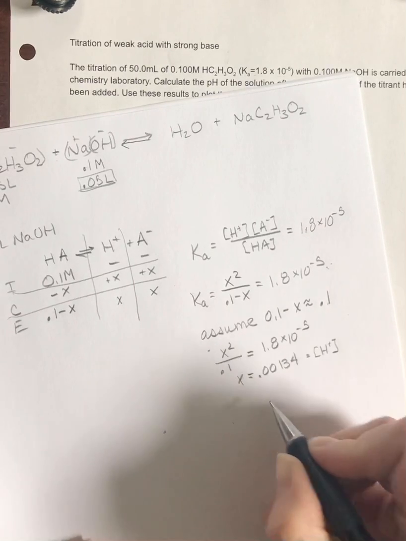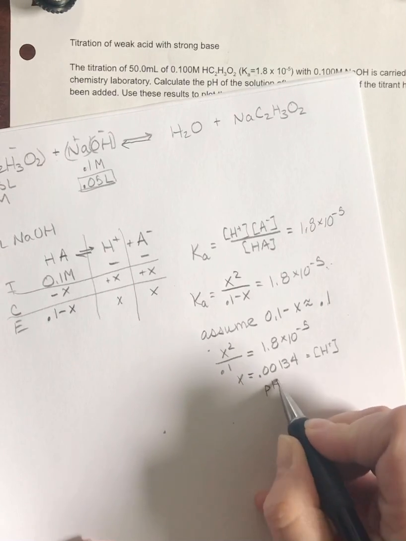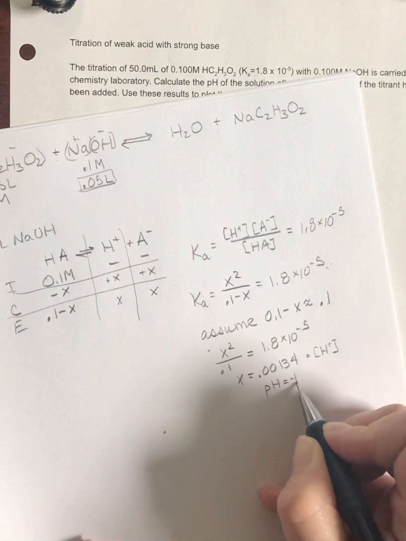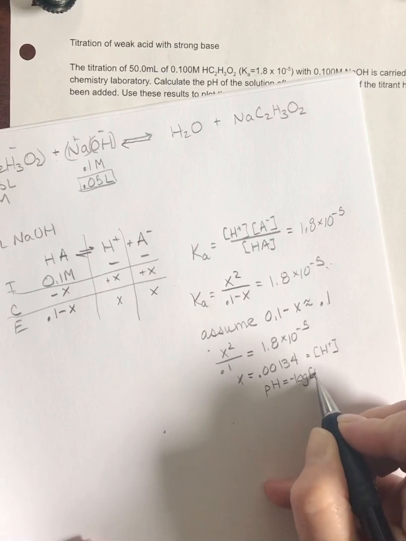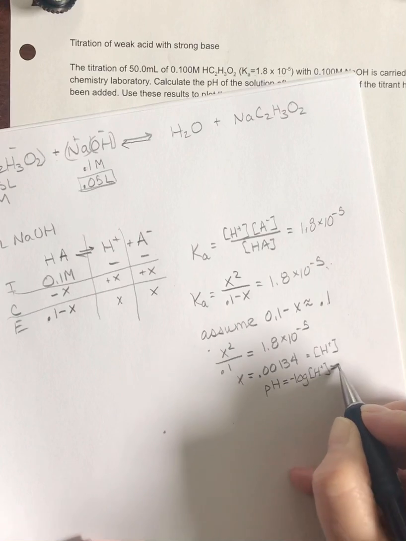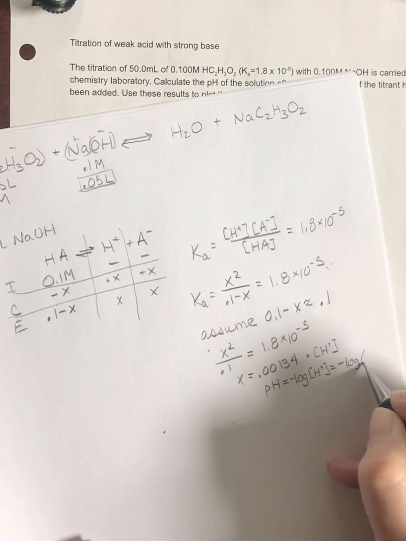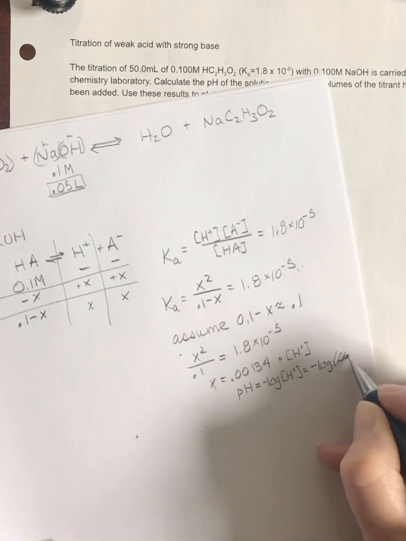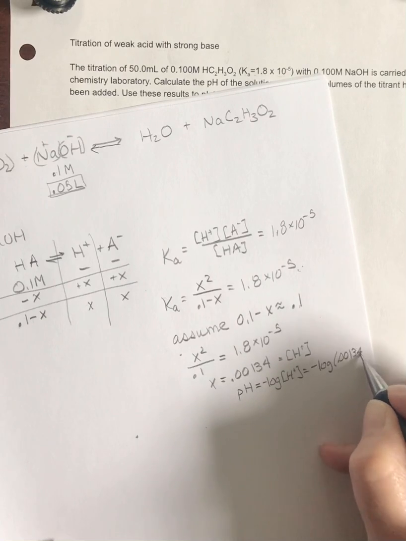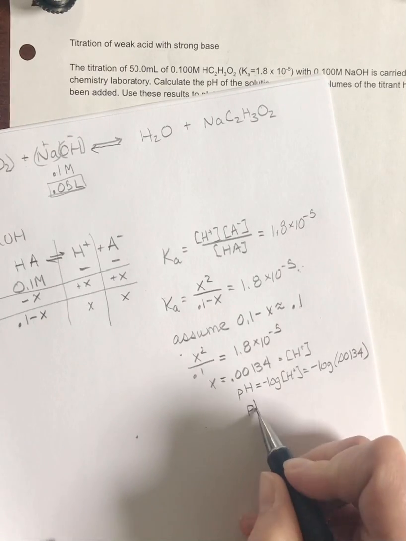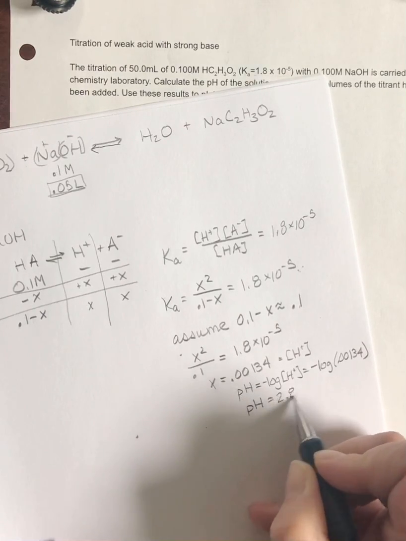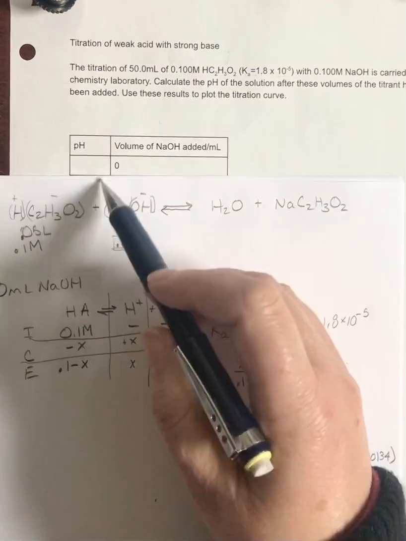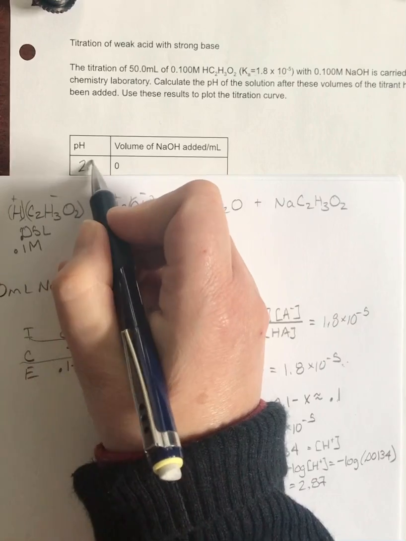But what I'm looking for is pH. So pH is the negative log of H plus, so the negative log of that concentration. And therefore my pH is 2.87. That's in the first line here, I'm going to fill that in, 2.87.